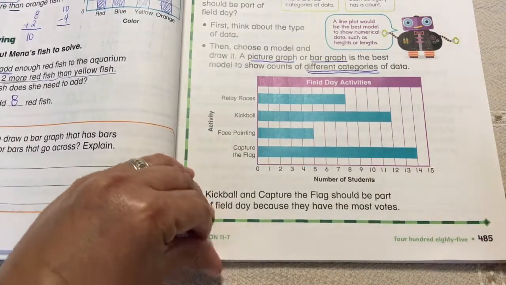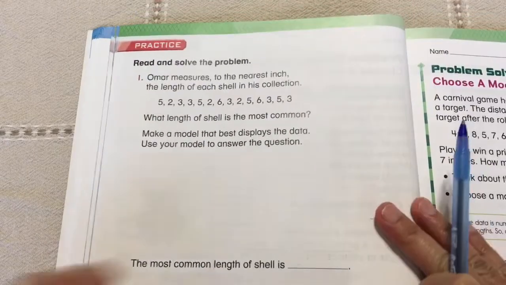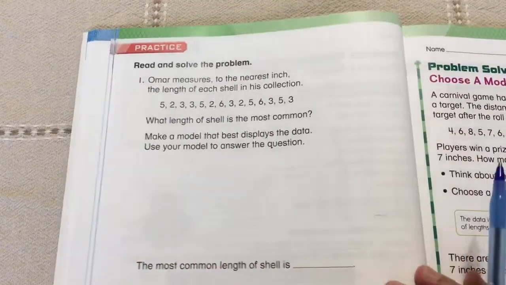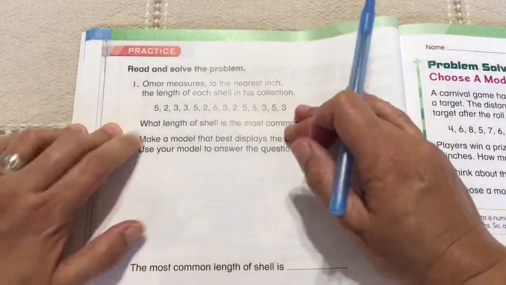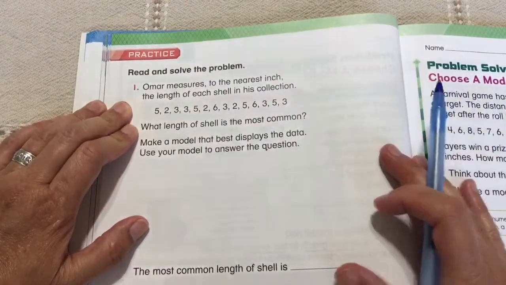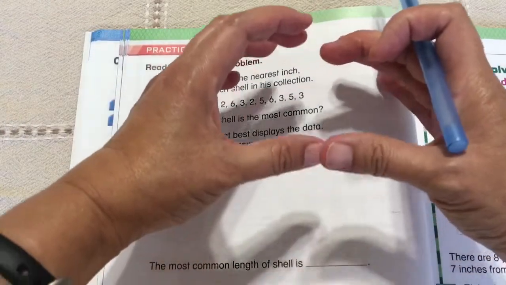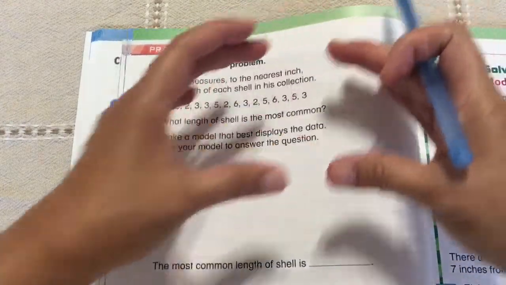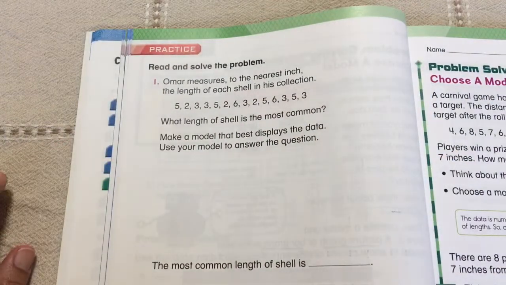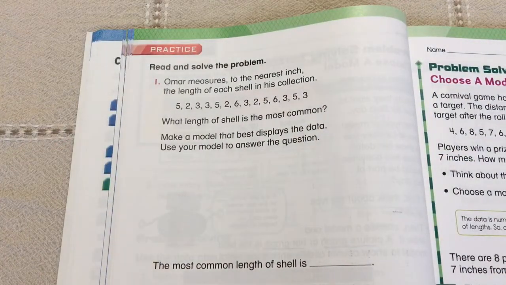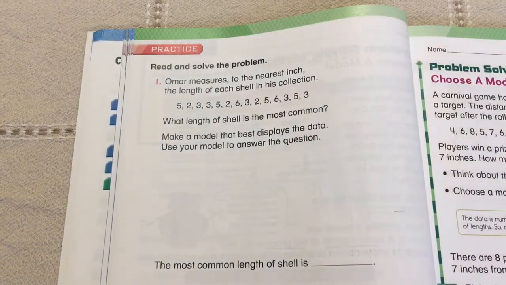All right, now we're going to do the same thing, but we are going to do it on this page. This is kind of exciting because we're doing it starting from scratch. They give us all of the measurements, but we have to first put it in a tally chart, and we'll put it up here. And then after the tally chart, we will make a model, and we've chosen which model that is. I'll disclose that in a second.